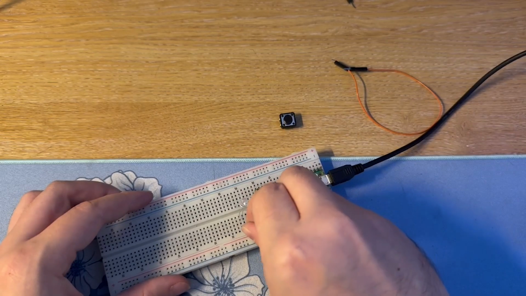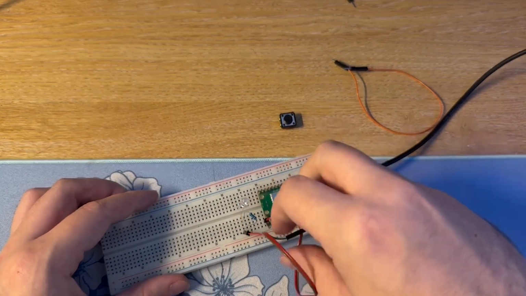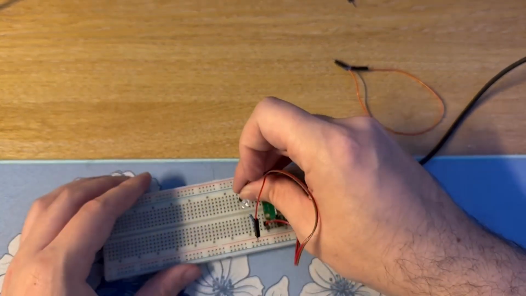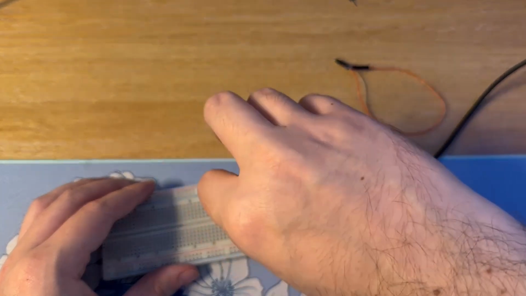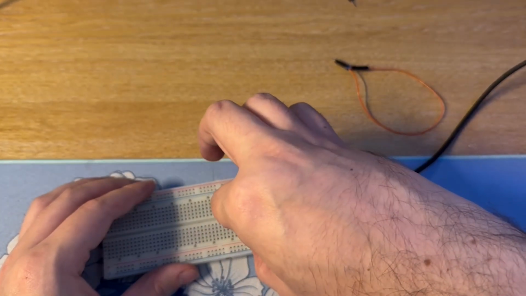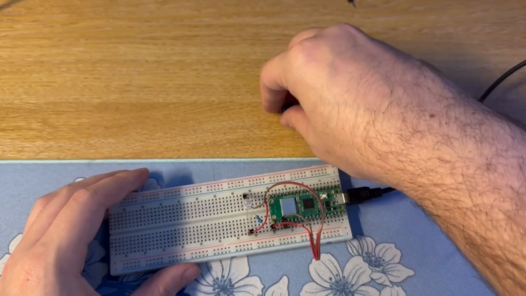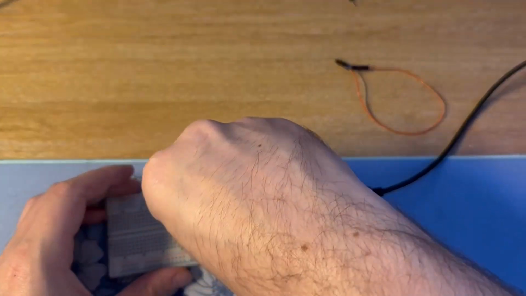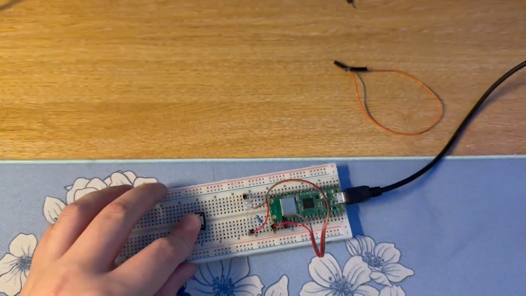There we go. Okay, that's all connected, all good. Now let's connect the button. Just press it on like that.